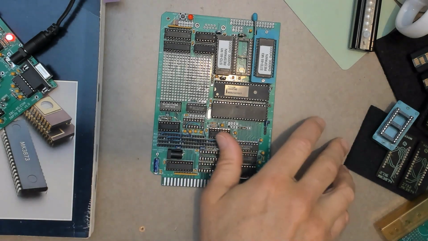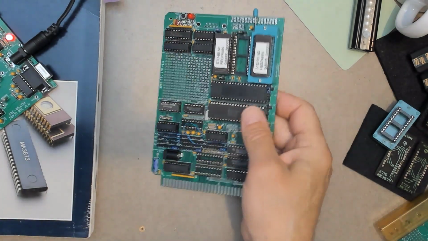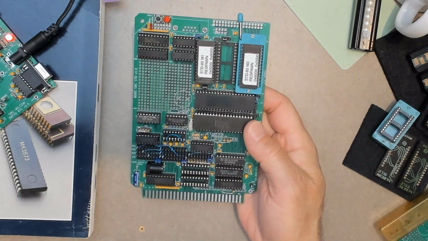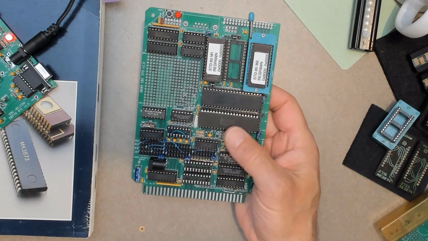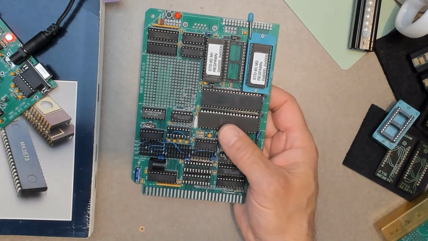Hello world, it's me. I'm back to this STD bus 8085 single board computer project. I've been building it out and so far everything's looking pretty good. I've been mostly verifying the memory mapping since that was the highest risk portion of this design.